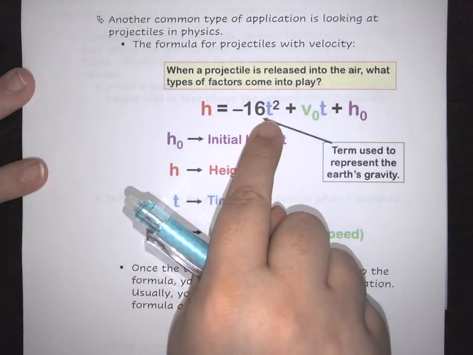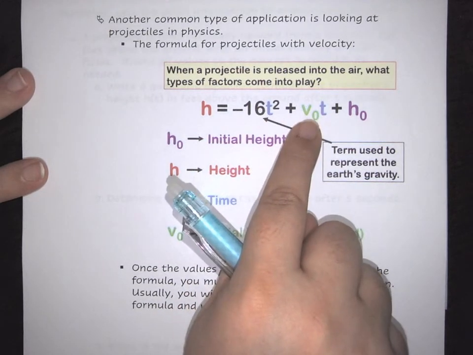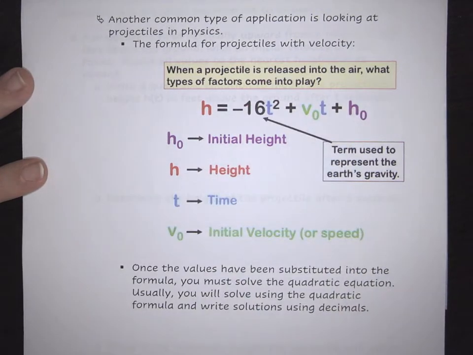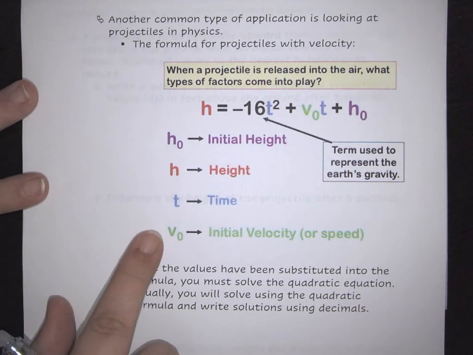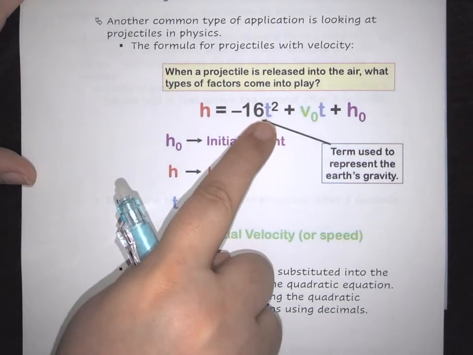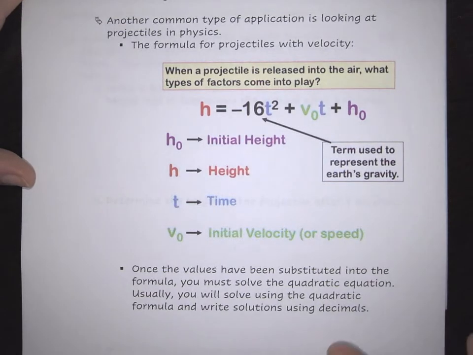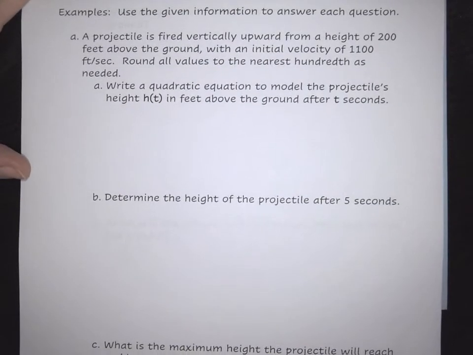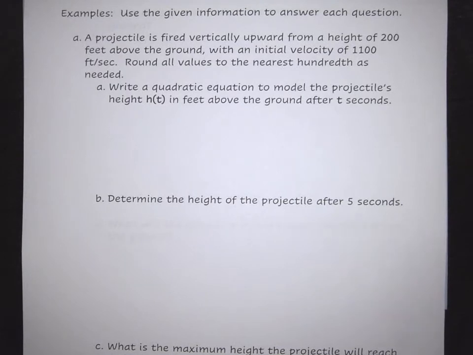The t stands for your time, v0 is your initial velocity, and h0 is the initial height, in other words the starting point. So this is the formula that we are using, and what you have to do with your problem is identify these different variables within your problem and then be able to apply them into your formula. Now most of these start out by requiring you to create or write the formula to use. So you do have to remember the very basics of that physics or motion formula.